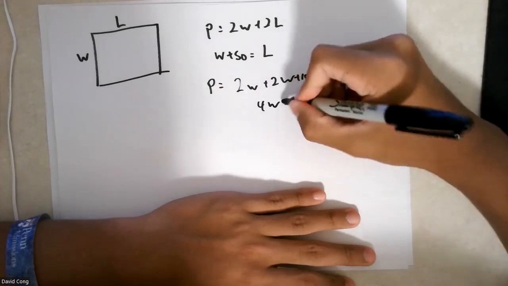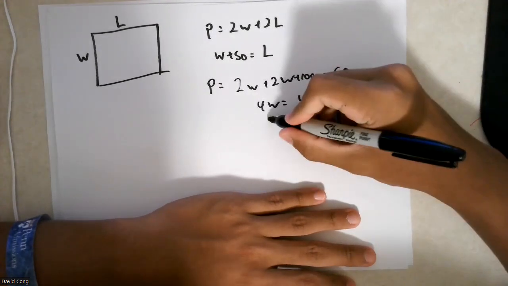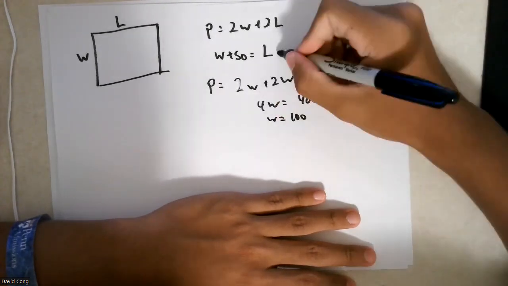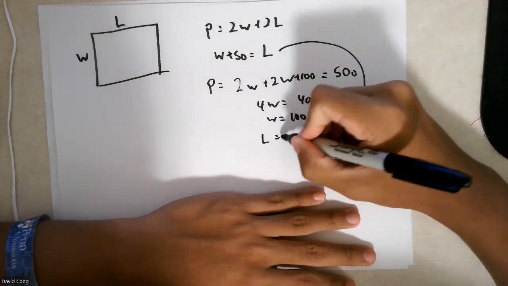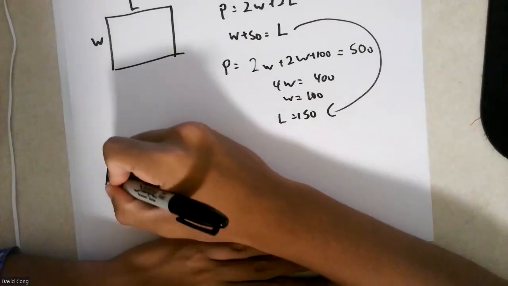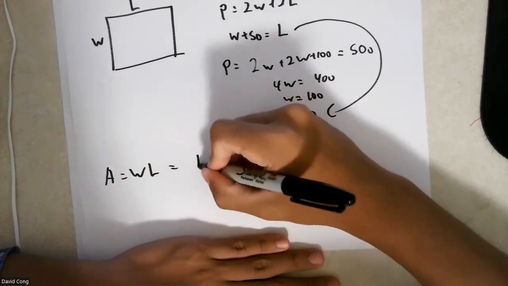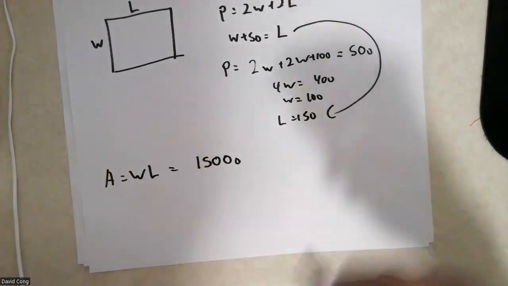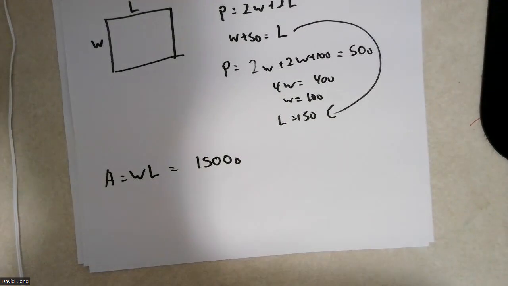What does this tell us? 4 times the width is equal to 400. So the width is 100. And then from that, it implies the length is 150. Area equals width times length, which is equal to 1500. Should be pretty simple. Not a tricky question.